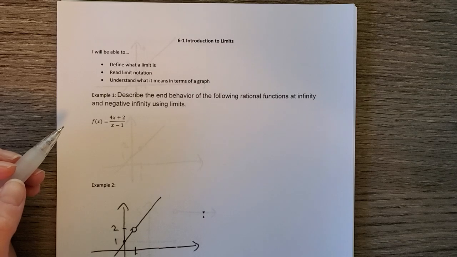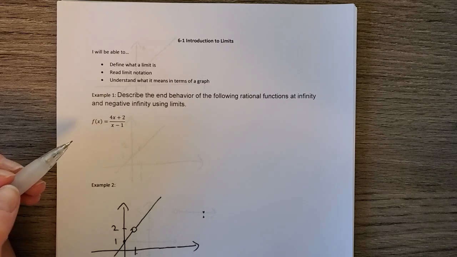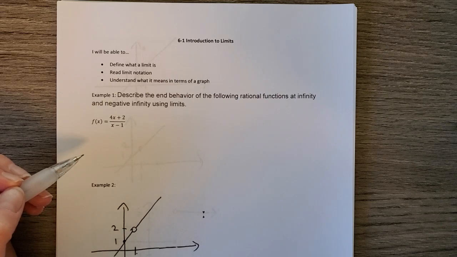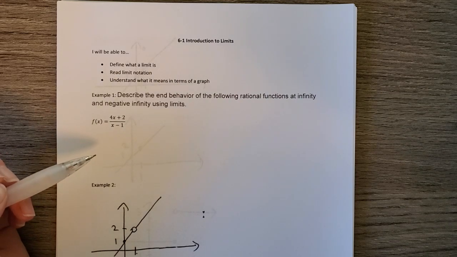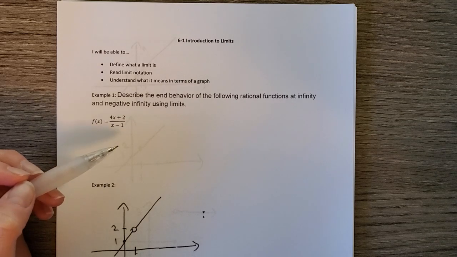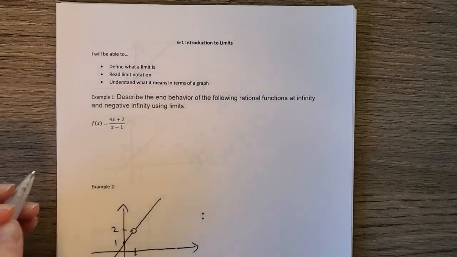So example 1, describe the end behavior of the following rational functions at infinity and negative infinity using limits. So a limit is basically about asking what the value is depending on how you're approaching it. So if we're looking at a function, which is a graph, and we're saying, depending on how we're approaching it, what is the limit or the value at that point? So that's what we're looking for to figure out.